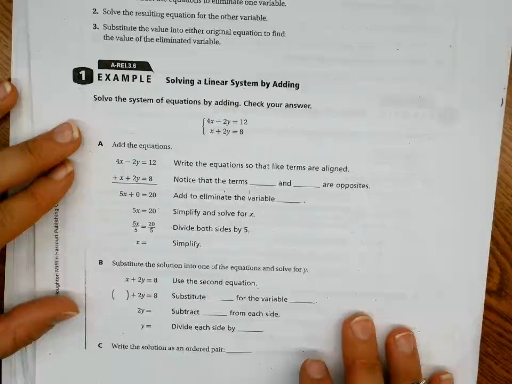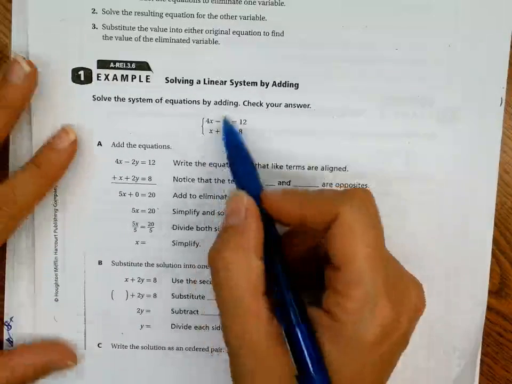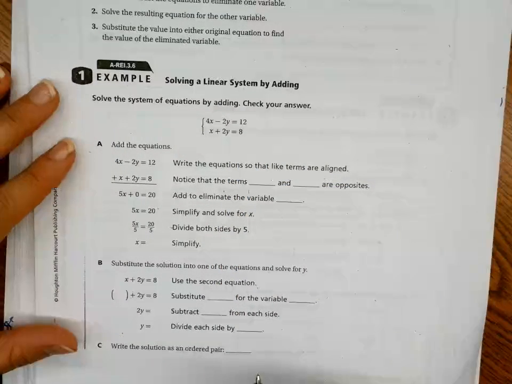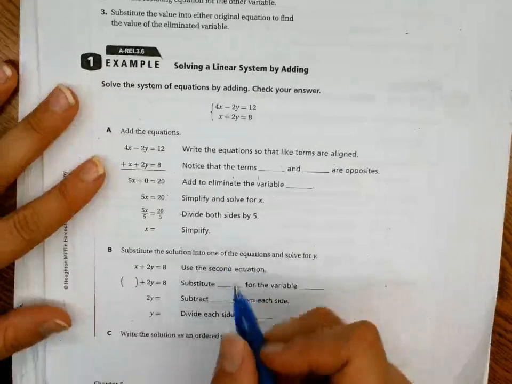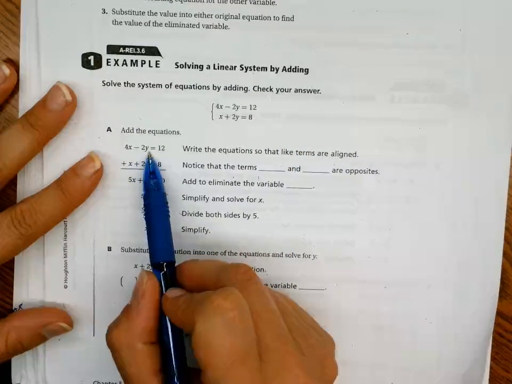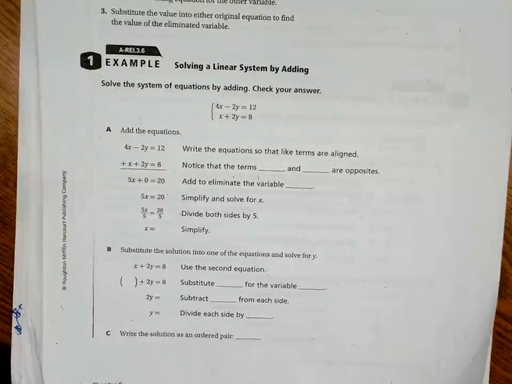All right, so we are going to solve the system of equations by adding. So these are lined up. Your x's are lined up, your y's are lined up, your equal signs are lined up, and your constants are lined up. So once you do that, you are going to add. So you guys see how you have a negative 2y and a positive 2y, they cancel each other out, which is the whole purpose of elimination, is to get something to cancel out.